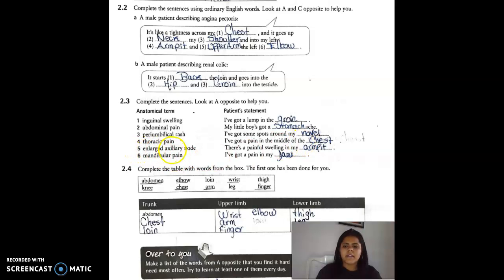5. Enlarged axillary node. There's a painful swelling in my armpit. 6. Mandibular pain. I've got a pain in my jaw.